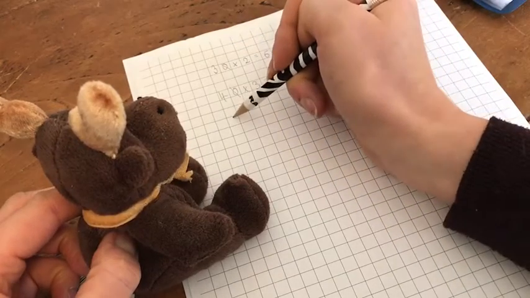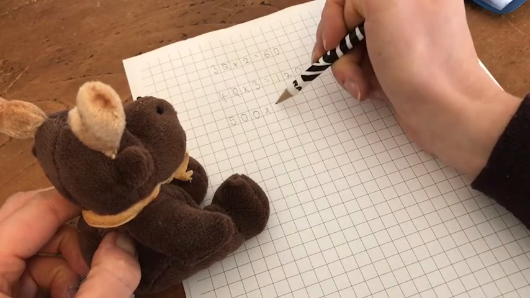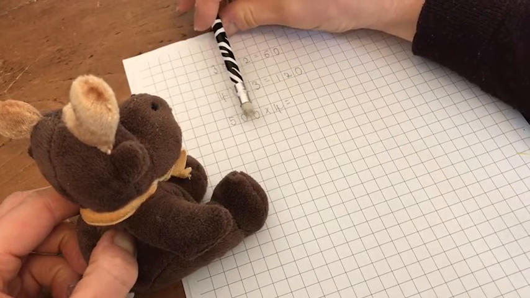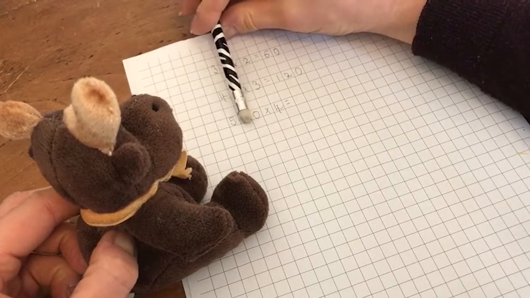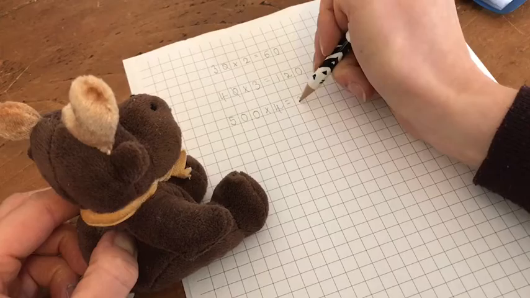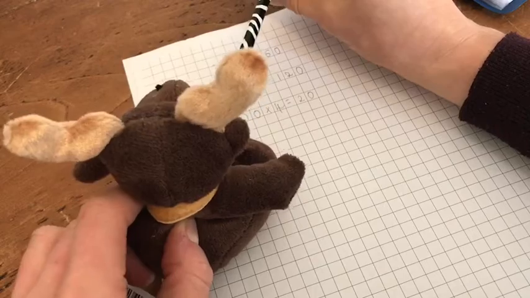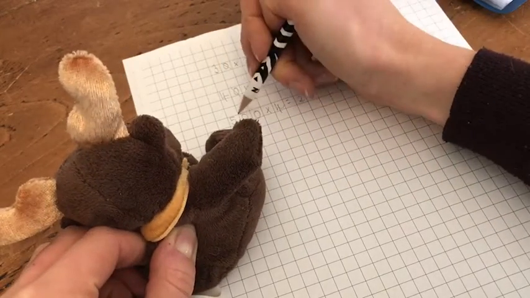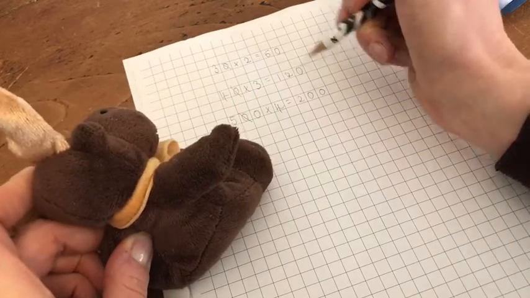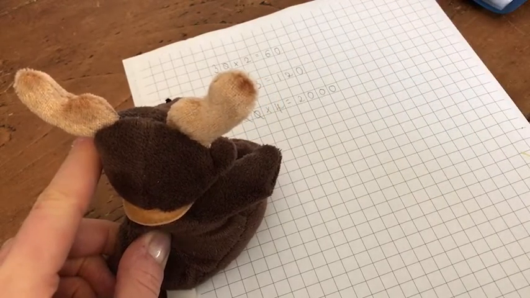Now this does work as well if you've got hundreds. So I'll do some hundreds, 500 times 4. Now this time I'm going to forget both of these placeholder zeros. I'm going to hide both of them, and I'm going to do 5 times 4, which is 20. And now I need to remember to make it 10 times bigger, but not just once, twice. So 10 times bigger, 10 times bigger, 10 times bigger, 10 times bigger, and I get 2000, which is the answer.